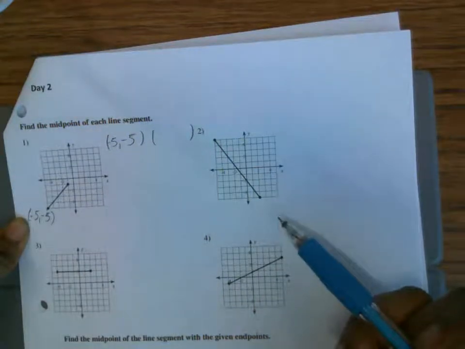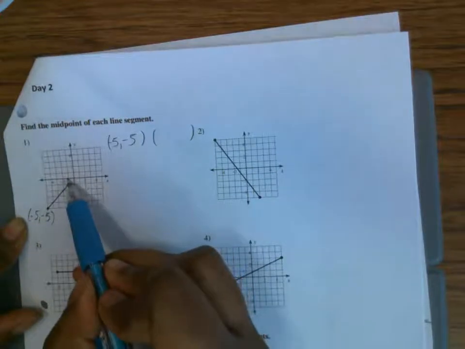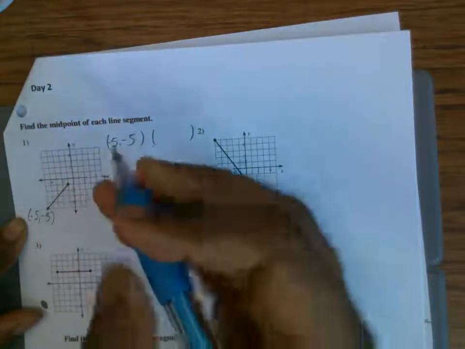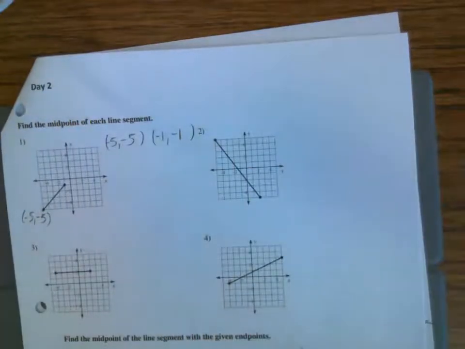All right. Our next ordered pair is negative 1 and negative 1. So now we want to find the point that's in the middle. To find it, you add your x's together and divide by 2, then add your y's together and divide by 2.